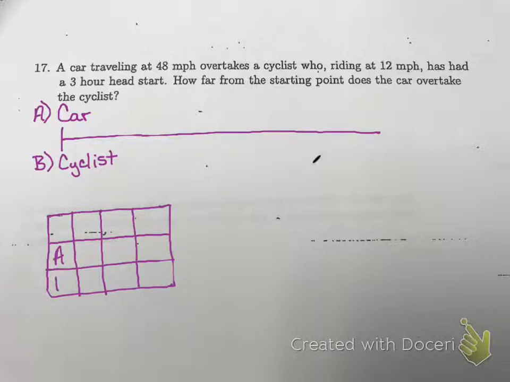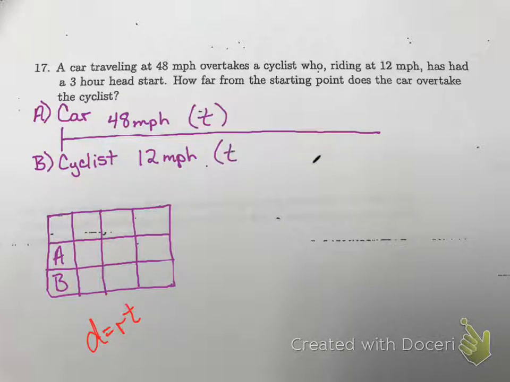Okay, A and B. Remember, distance is equal to rate times time. The car is going 48 miles an hour. The cyclist is going 12 miles per hour. The car has traveled for T amount of time.